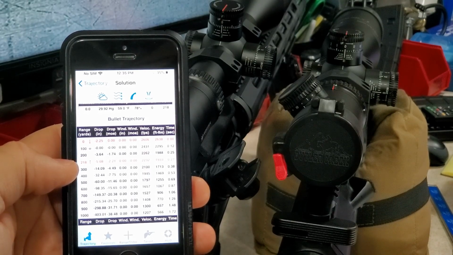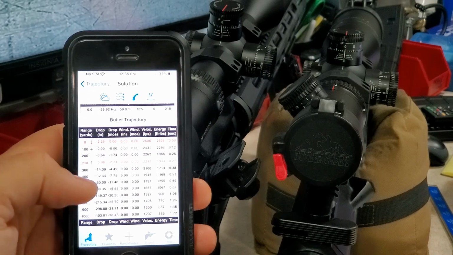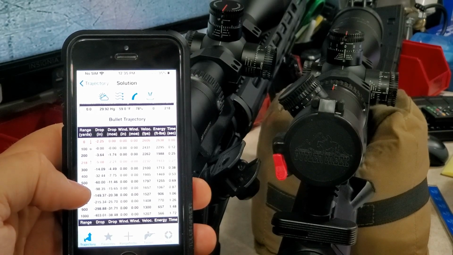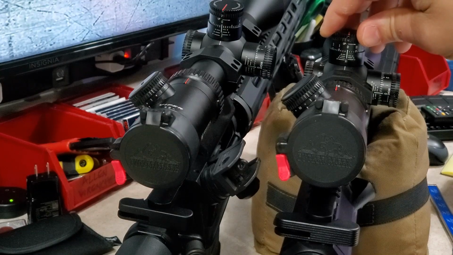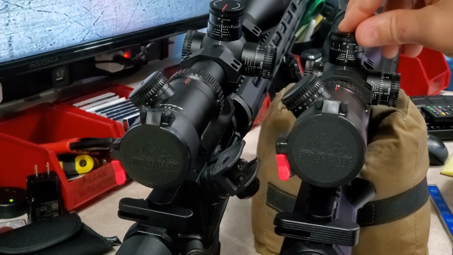Well, I'm just going to round that up. You're pretty much right between 15.5 and 15.75. For pure example's sake, we're going to adjust 15.75 minutes of angle at 600 yards. Now getting back to our minute of angle based scope, we need to make that adjustment for 600 yards of 15.75 minute of angle adjustment.